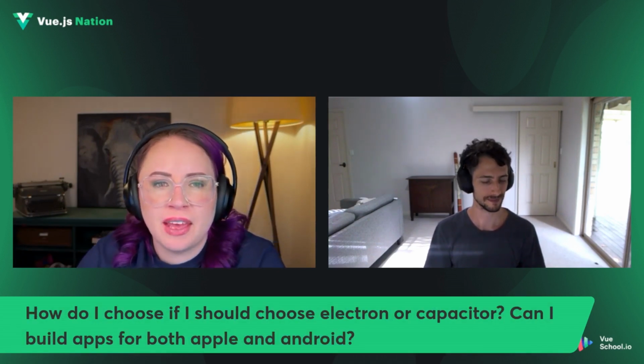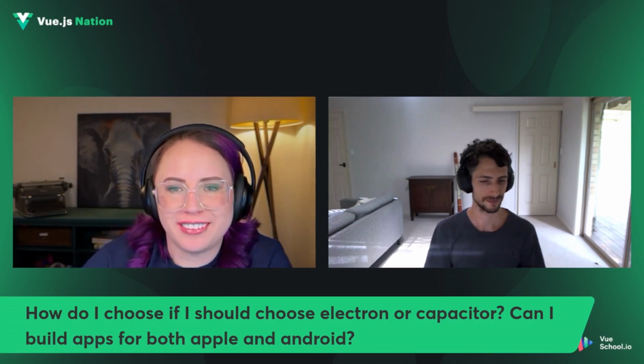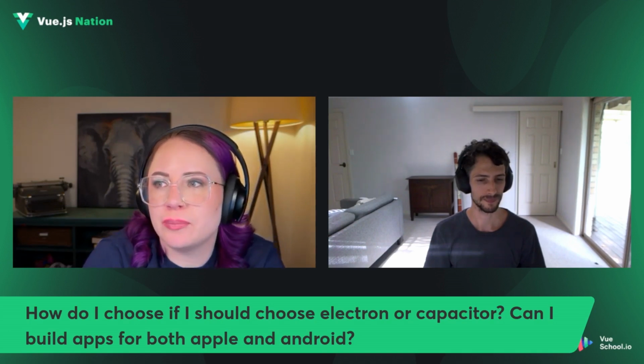Interesting. Okay. How do I choose if I should choose Electron or Capacitor? And can I build apps for both Apple and Android?